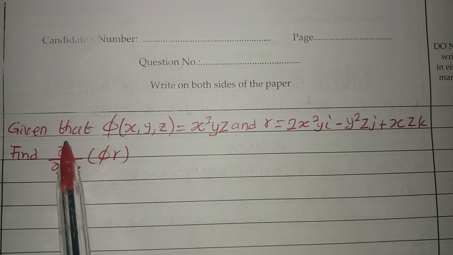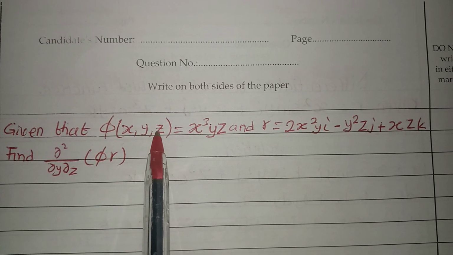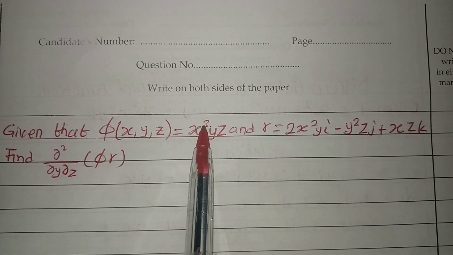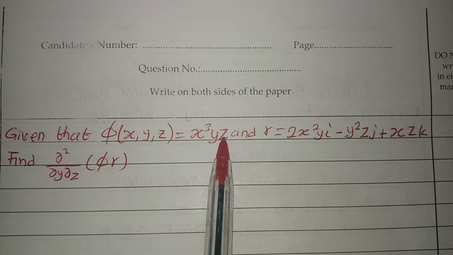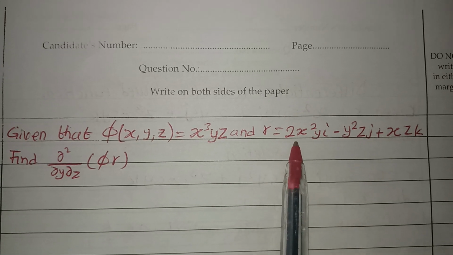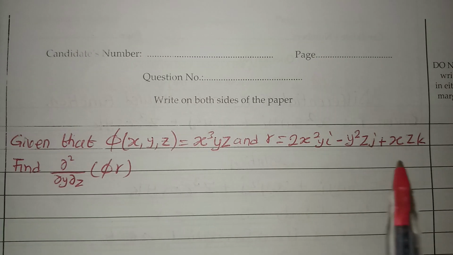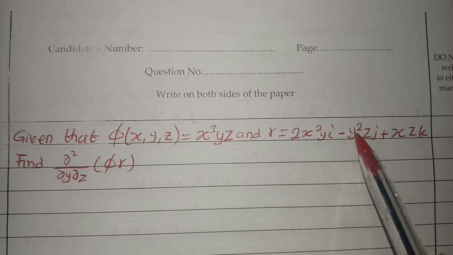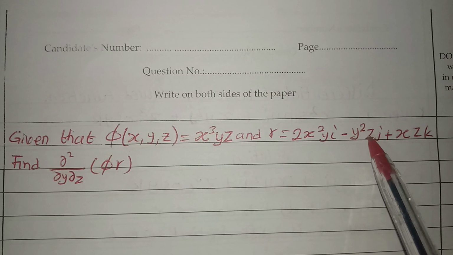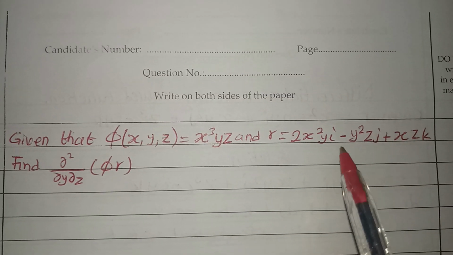So the question says, given that phi of x, y, z equals x cubed y z, and r equals 2x squared y i minus y squared z j plus xz k.